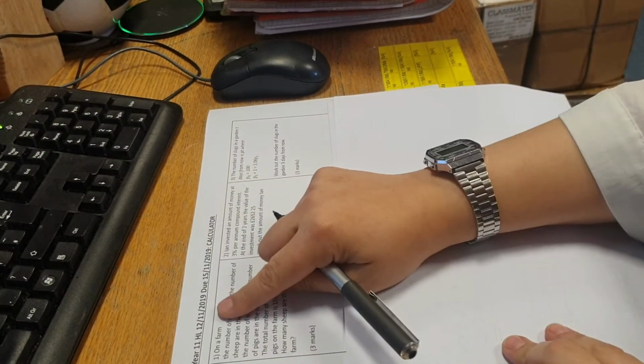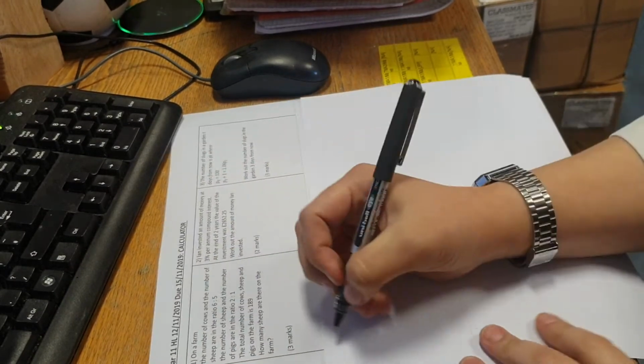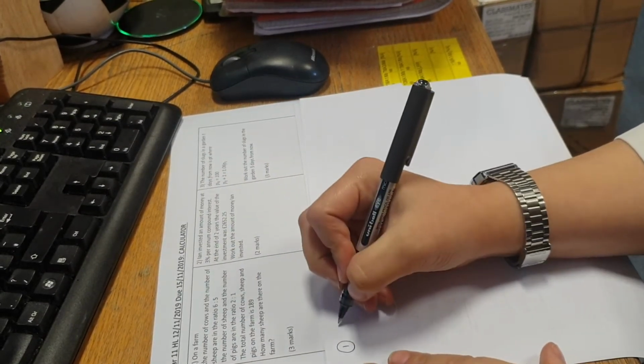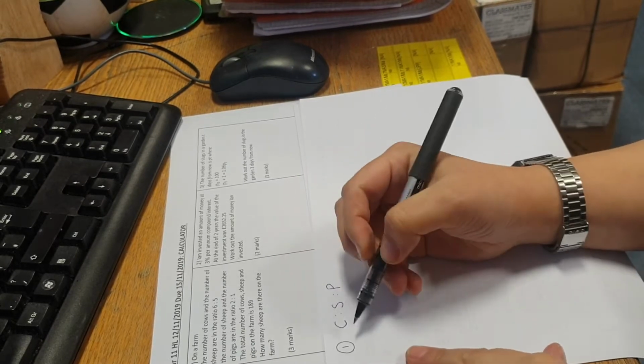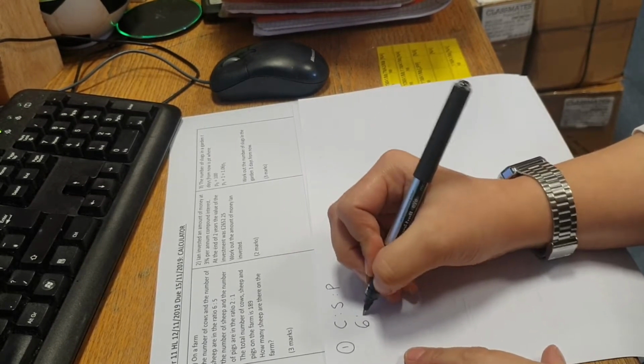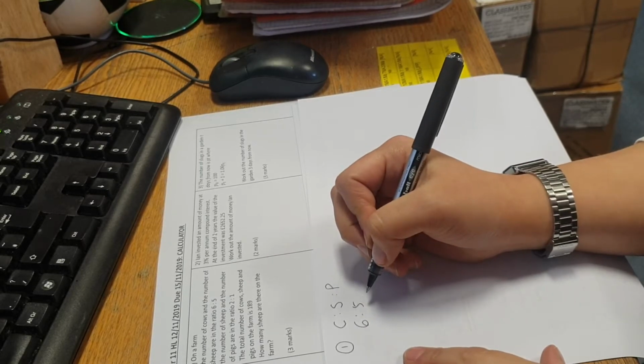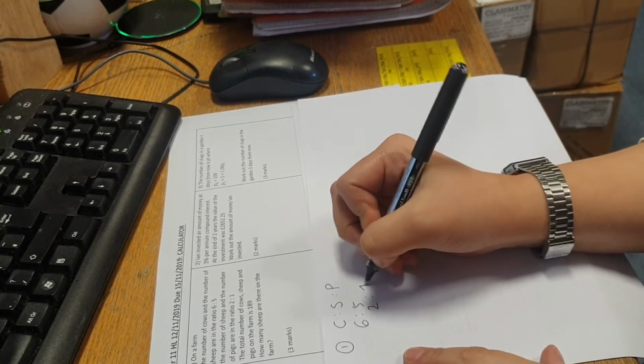So this is home learning help for the 12th of November. So the first one, we've got cow, sheep and pig. Cow and sheep is 6 to 5. Sheep and pig is 2 to 1.